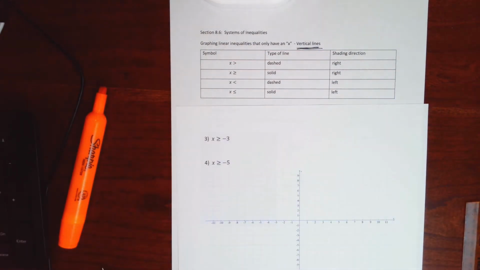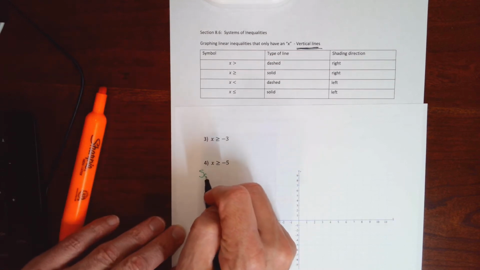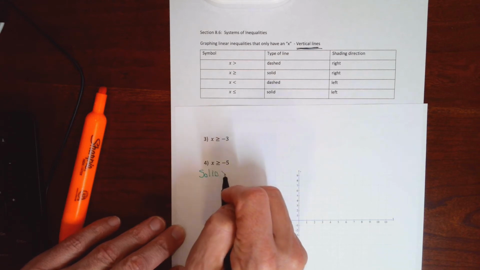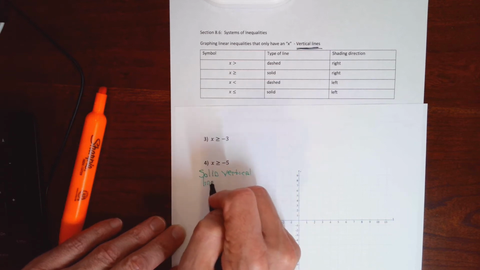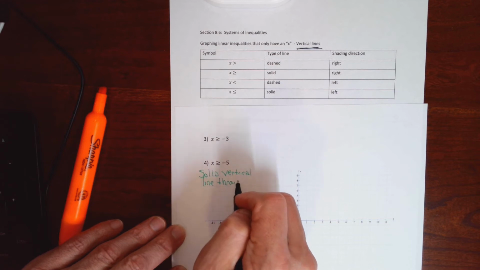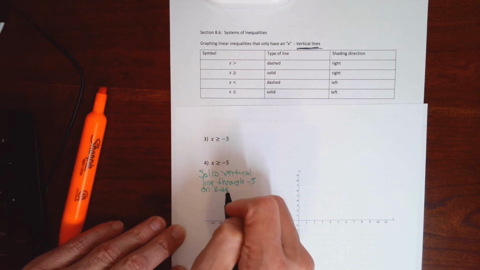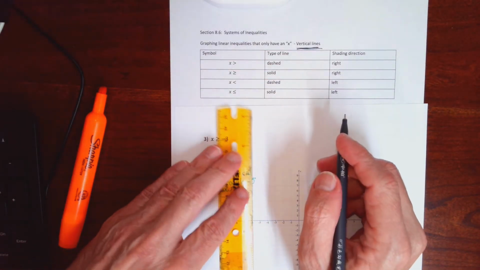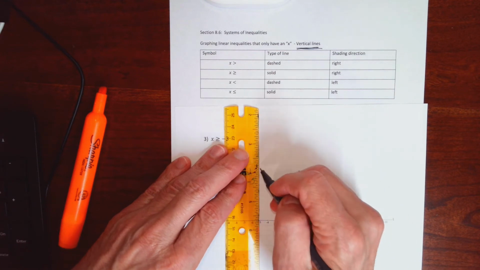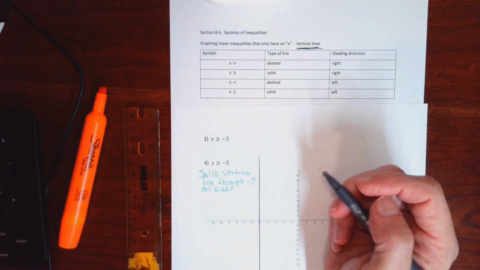In number 4, I'm asked to graph the points whose x-coordinates are either -5 or bigger. And to do this, I'm going to start off by drawing a solid vertical line through -5 on the x-axis. That's going to identify the points who have x-coordinates equal to -5. And I do a solid vertical line as opposed to a dash because of the "or equal to." So this actually includes all the points on the line whose x-coordinates are -5.